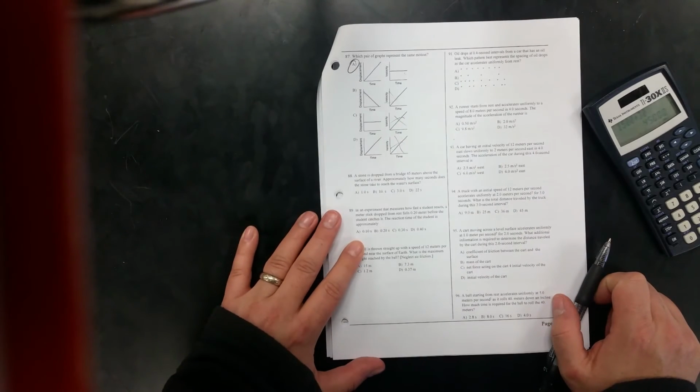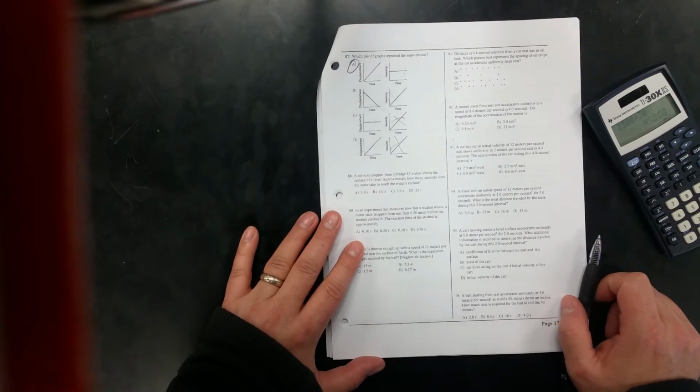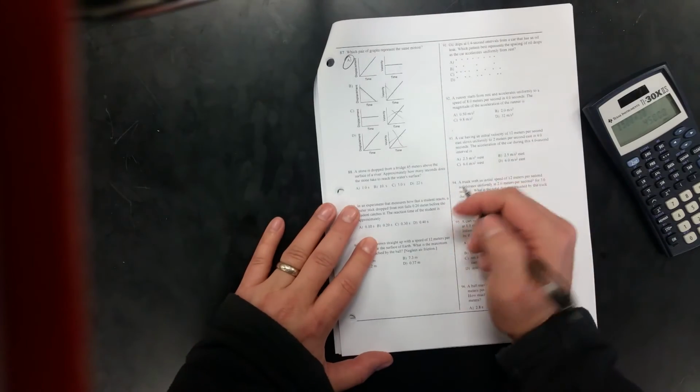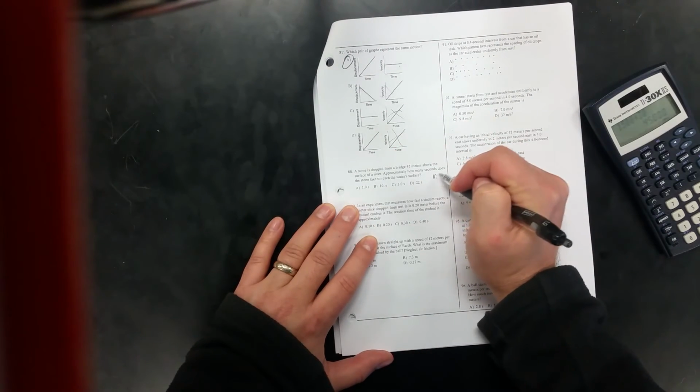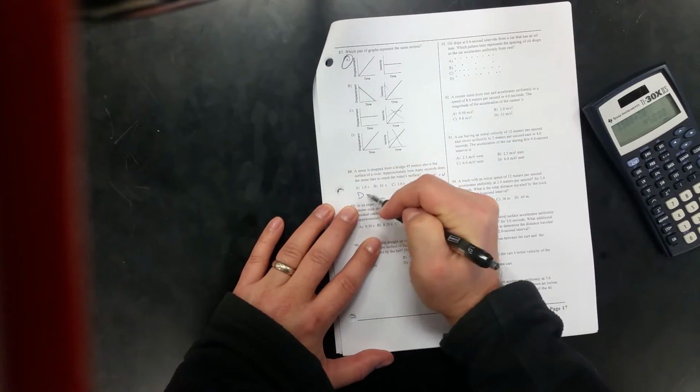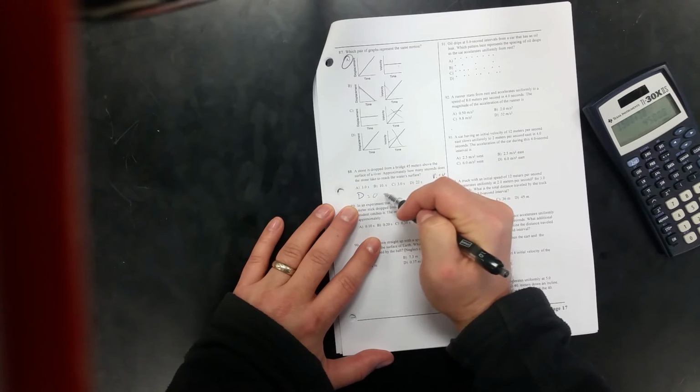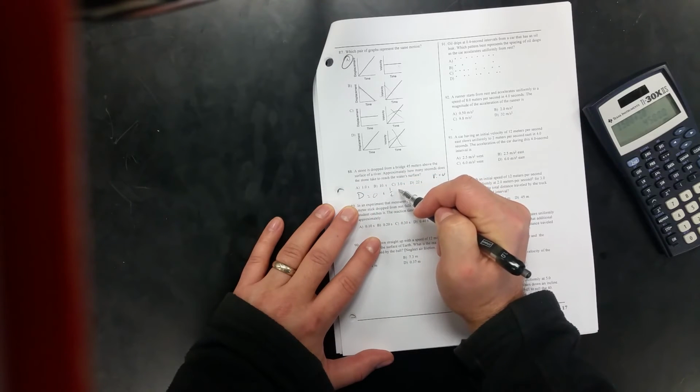Okay, a stone is dropped from a bridge 45 meters above the surface. How many seconds does it take? Well, if it's dropped, its initial velocity is 0, so d equals v_i t, but that goes away. 0 plus 1/2 a t squared.